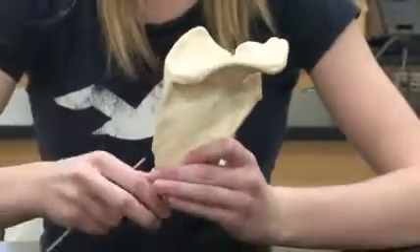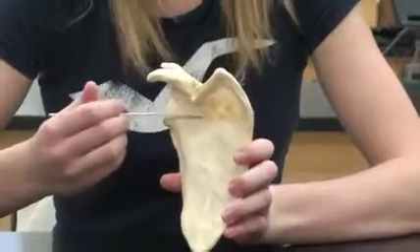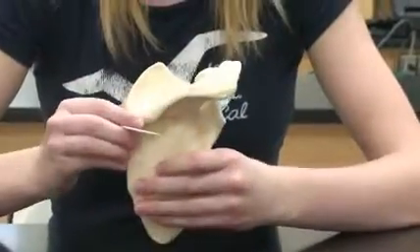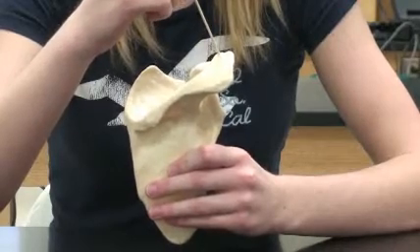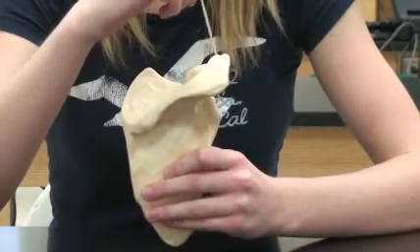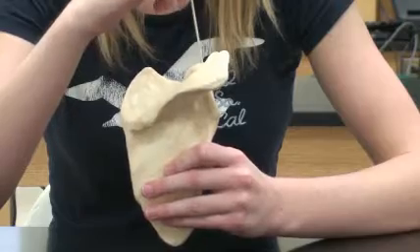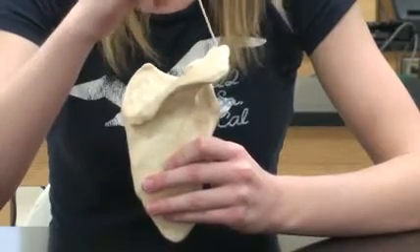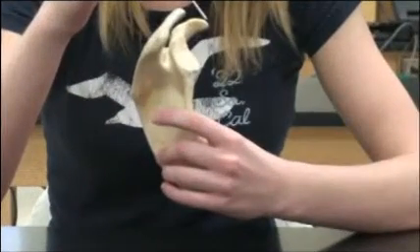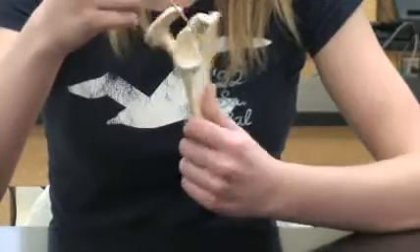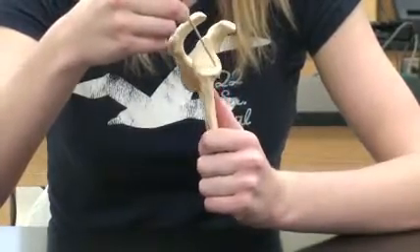And then the subscapular fossa is on the back. And then the acromion process is the bigger one. And the coracoid process is the smaller one. Like A comes before C in the alphabet, so it's bigger. This is the glenoid cavity.